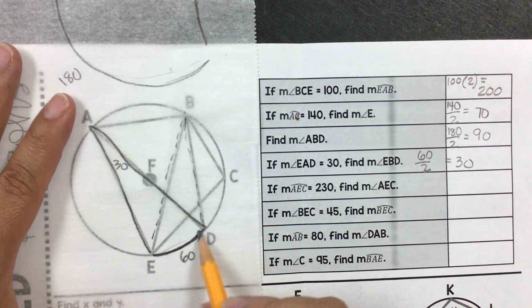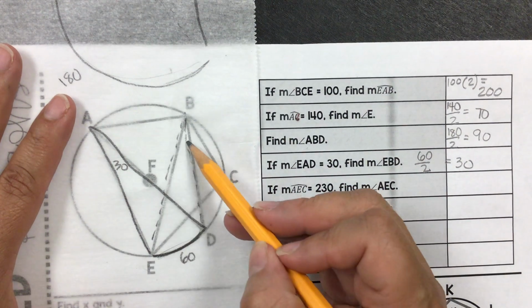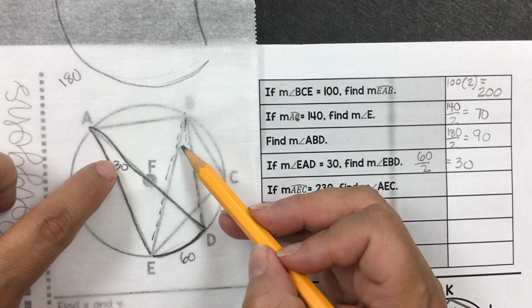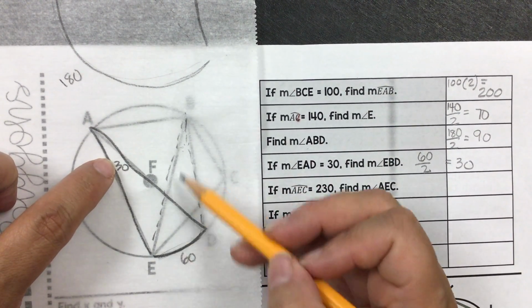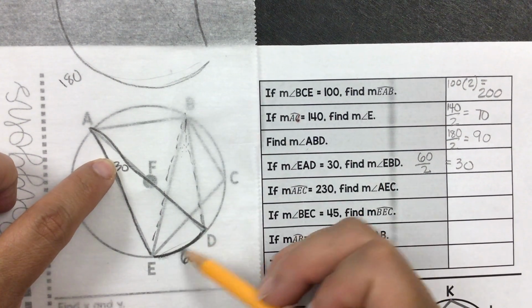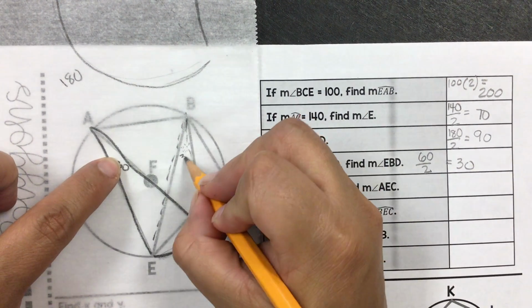So if they share an arc, they will be equal. They being inscribed angles. If an inscribed angle shares an arc, they're equal. This would be 30.